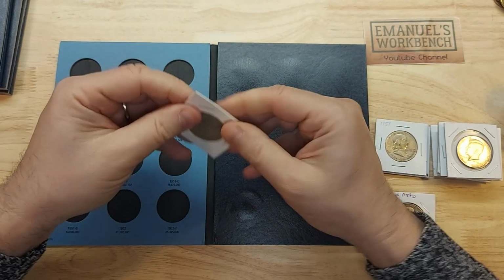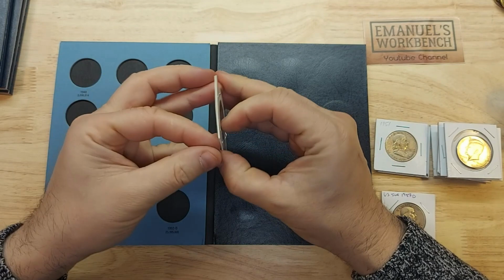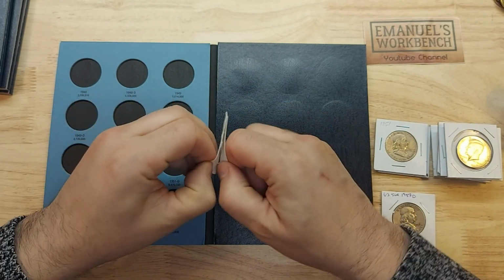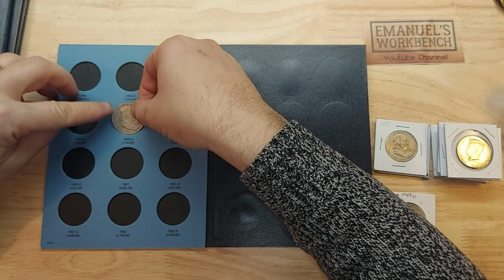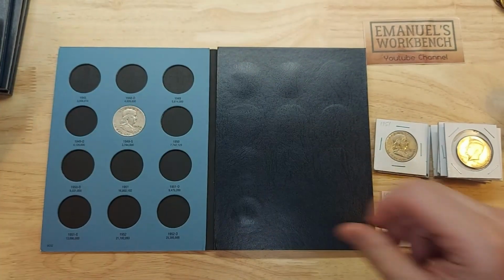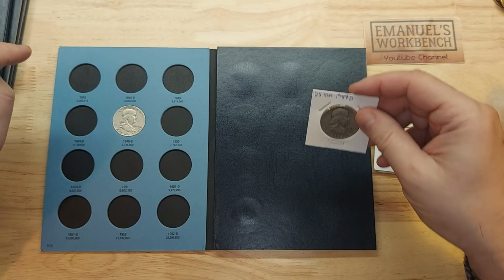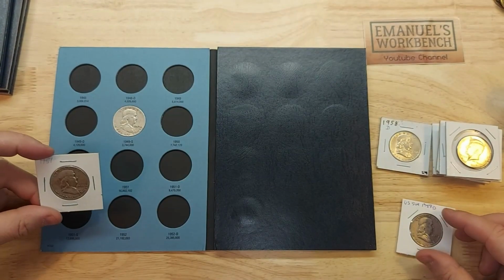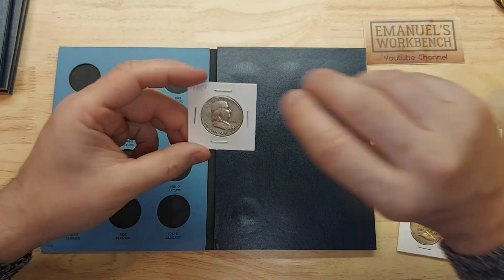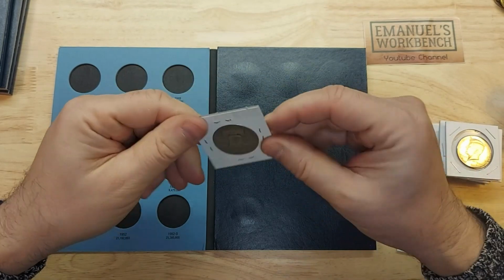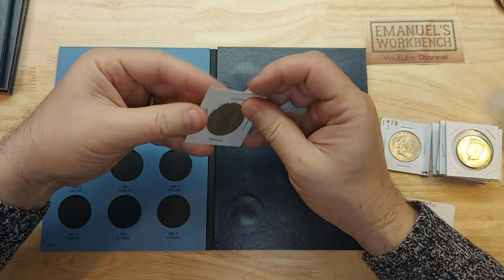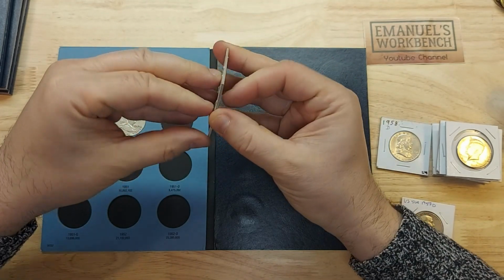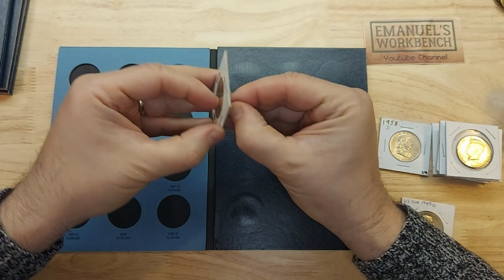So let's get this out of the flip. And that goes right there. And the next one I have is, let's see, this is a 1951. This is 1951, and it has no mint mark, so that's a Philadelphia, and that goes right over here underneath the 1947S, 1949S.